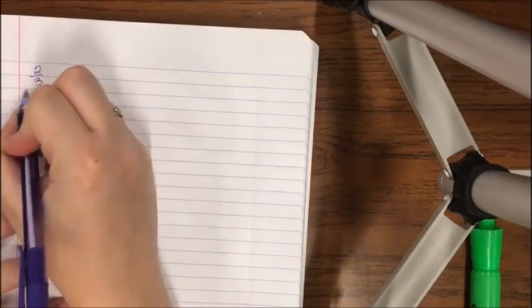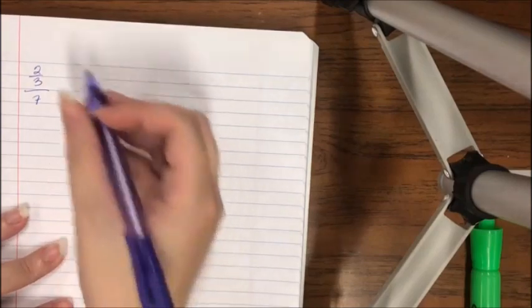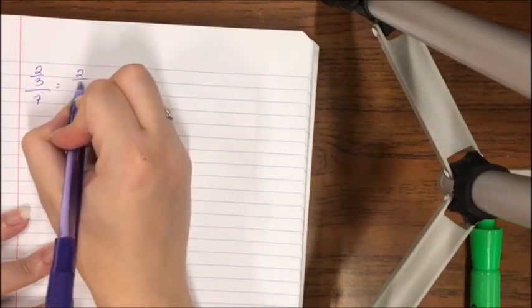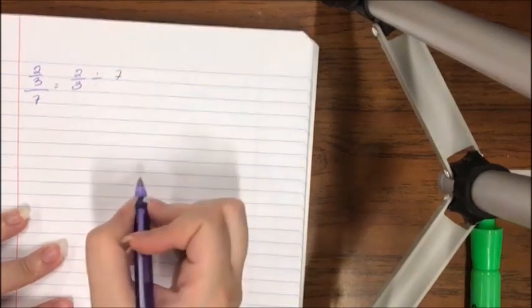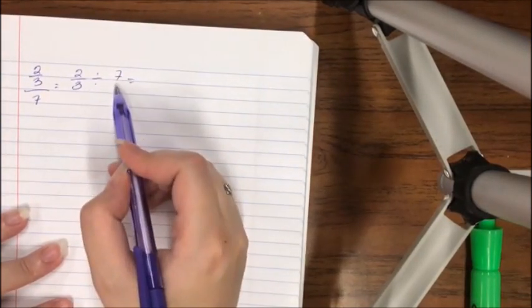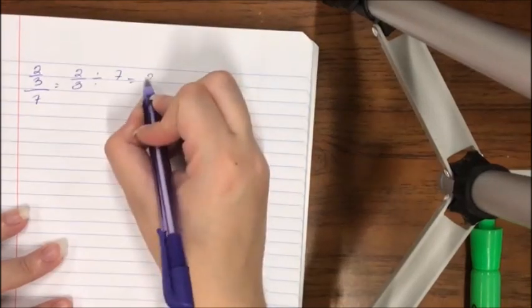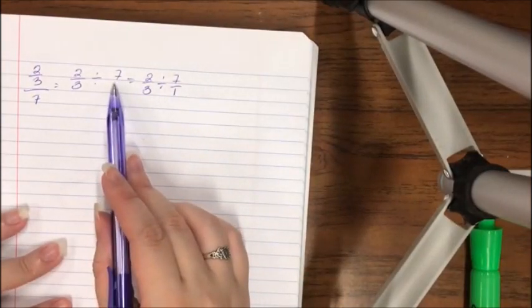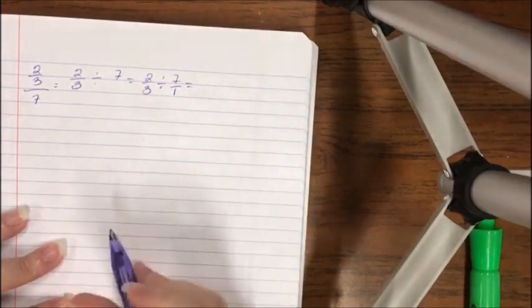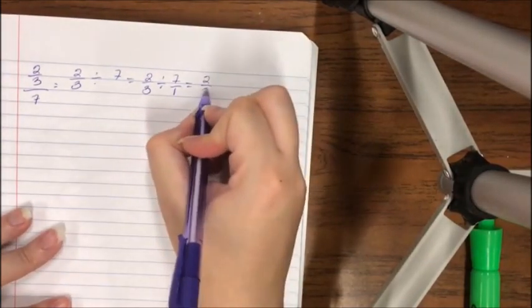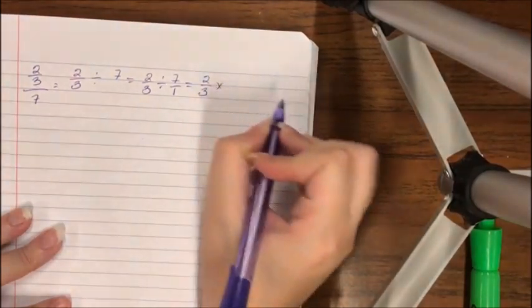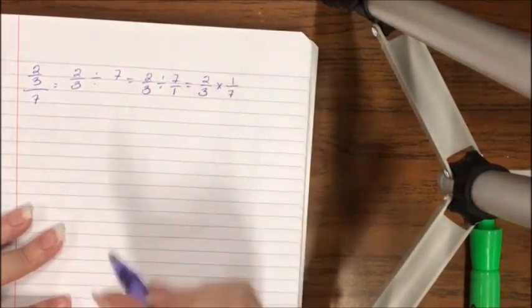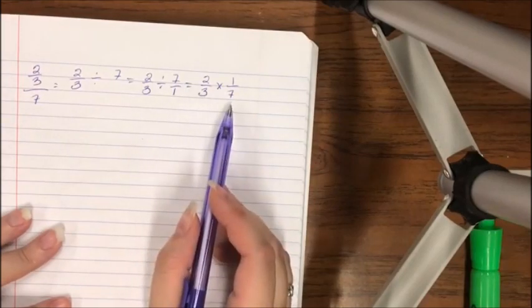2/3 over 7. So I'm going to rewrite it, 2/3 over 7. Now, when I rewrite this, I can rewrite it with a division sign. 2/3 divided by 7. The 7 is the same thing as saying 7 over 1. This is saying the same thing as this. Okay. Now I can apply keep, change, flip. I keep my first number, change my division sign to a multiplication sign, flip my second number. So 7 over 1 becomes 1 over 7.